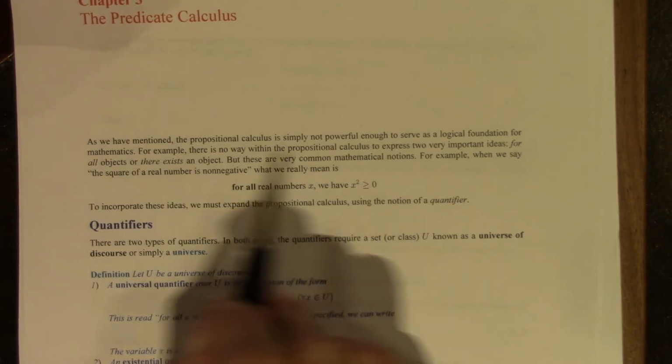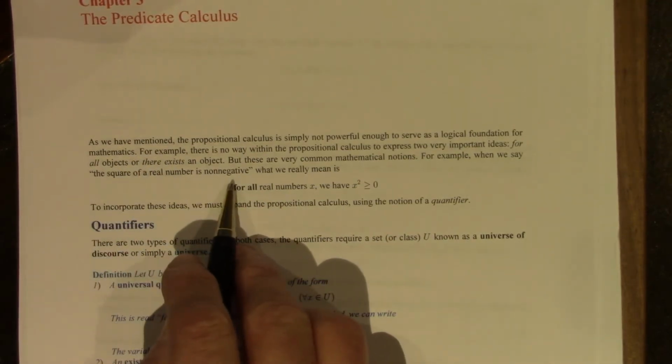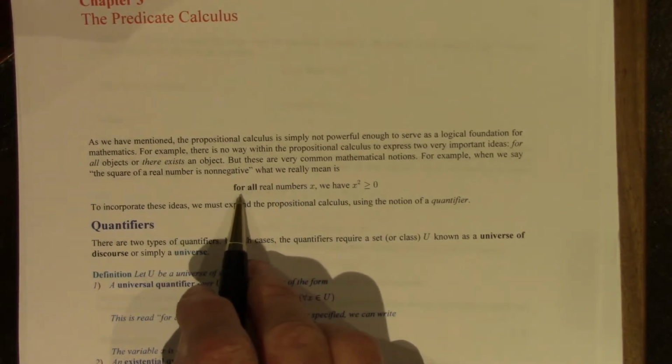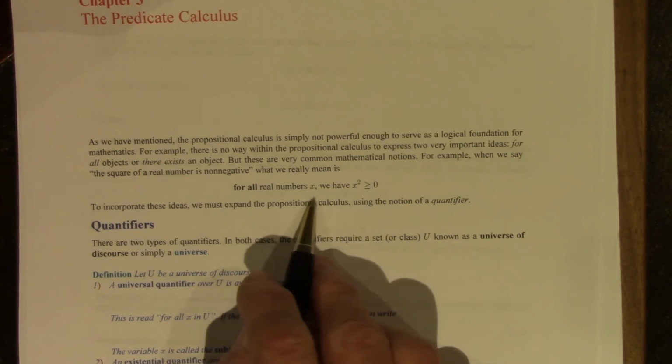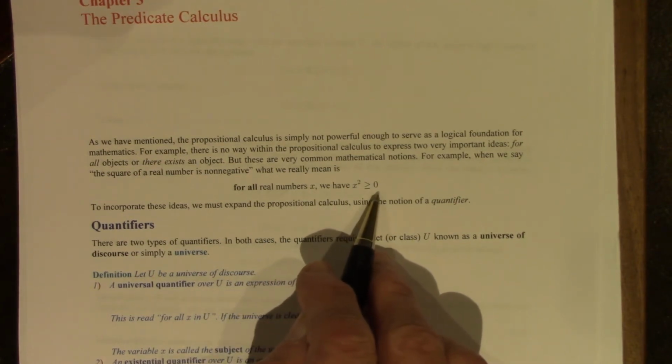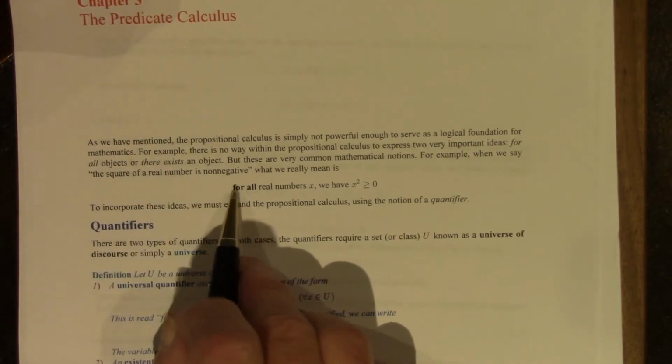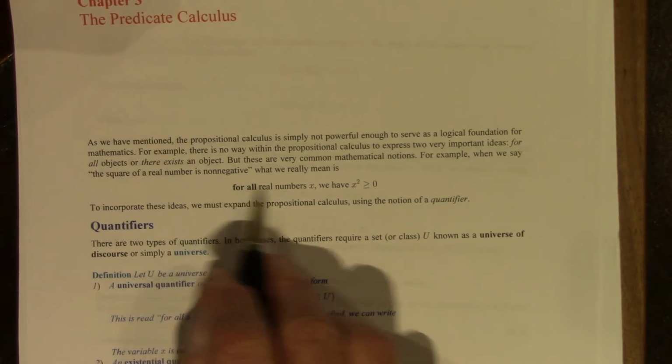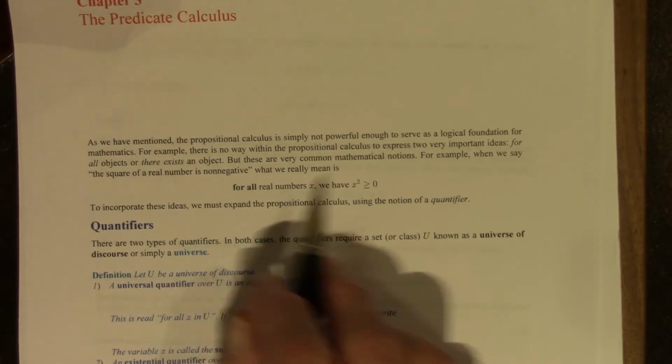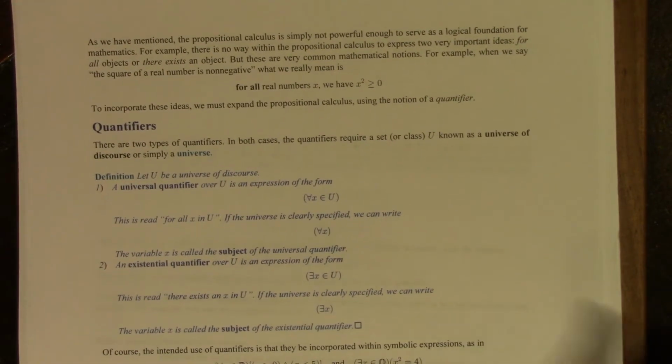For instance, if you were to say the square of a real number is non-negative, what you are really saying is that for all real numbers, say x, we have x squared bigger than or equal to 0. So there's an implicit mention of for all in this case. So to incorporate the ideas of for all and there exists, we use what are called quantifiers. And in both cases, quantifiers require a set or class, which I call U, known as the universe of discourse, or simply the universe for the quantifiers.